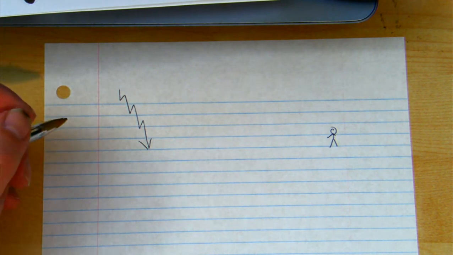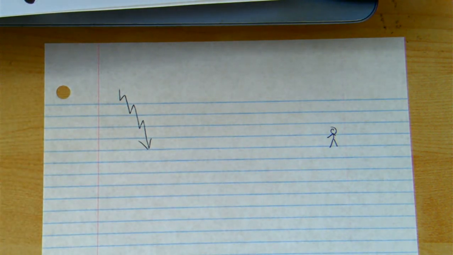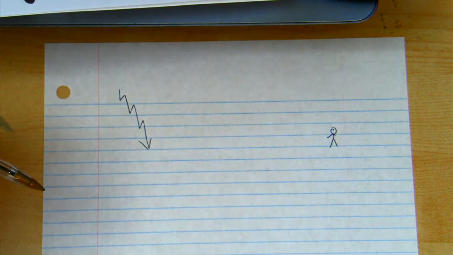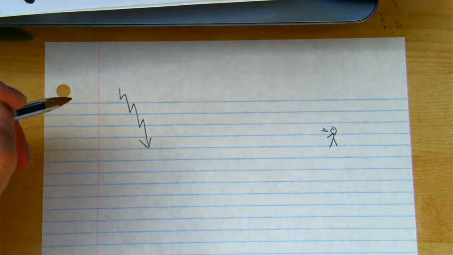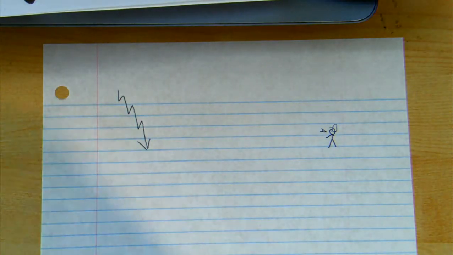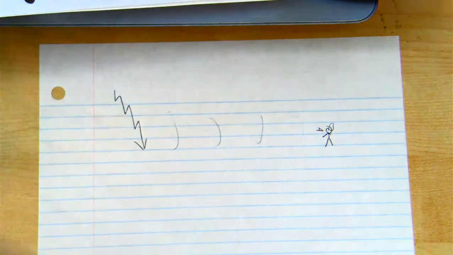If you happen to have a stopwatch handy, then yeah, you could use your stopwatch function and start timing. And what you want to time is how many seconds go by between the moment that you see the flash of lightning with your eye and you hear, imagine that's one of your ears, hear the sound of the thunder with your ears.